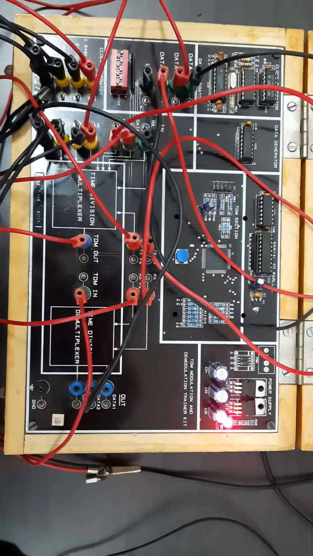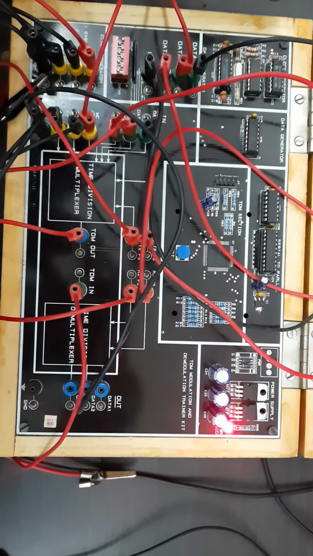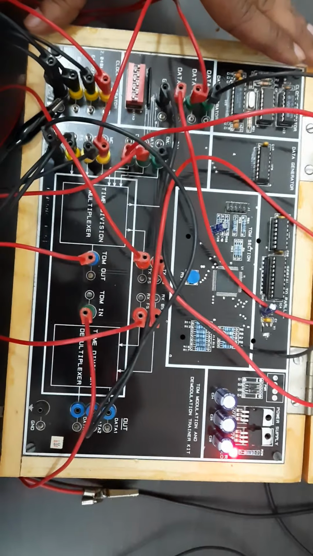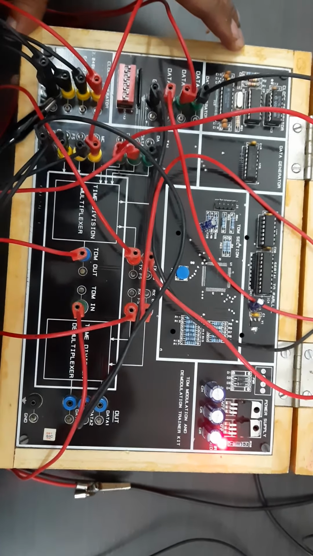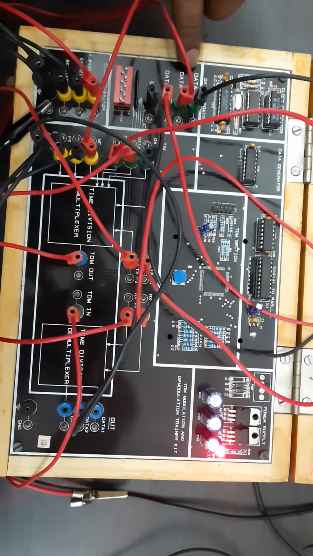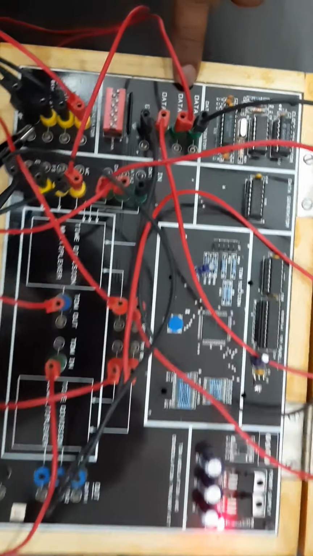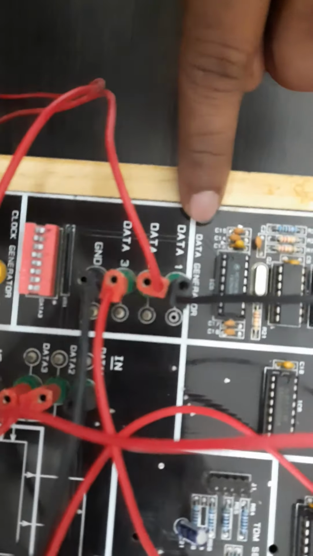Coming to the performance or conduction of the experiment, the kit looks in this way. It has many blocks. We'll discuss one block at a time. Can you observe this block? It is the data generator.